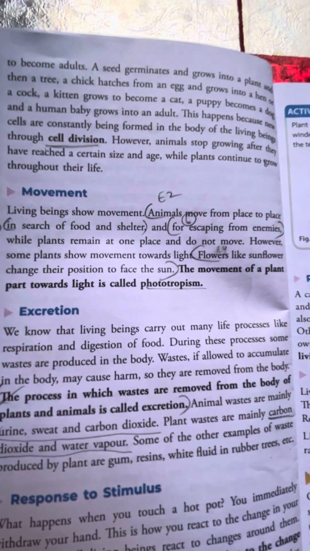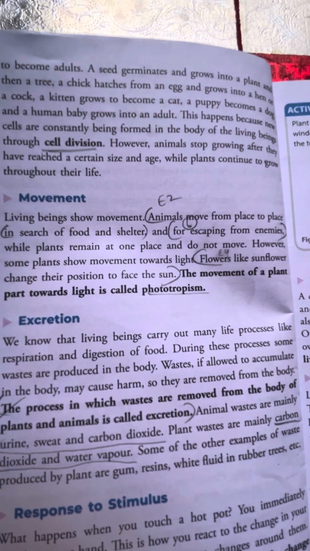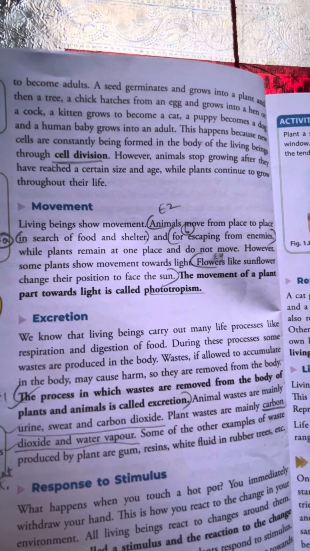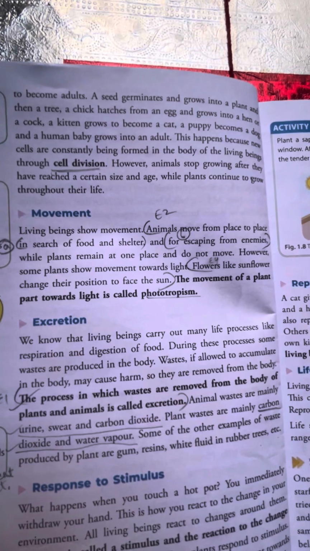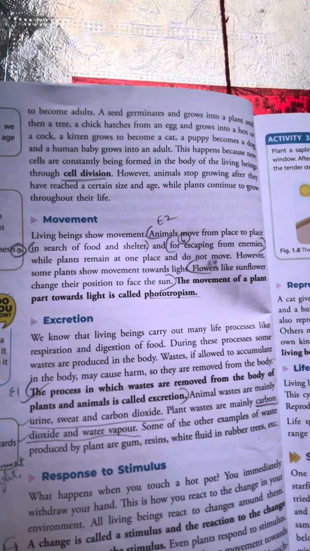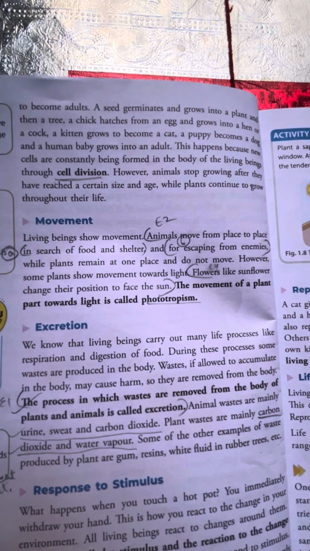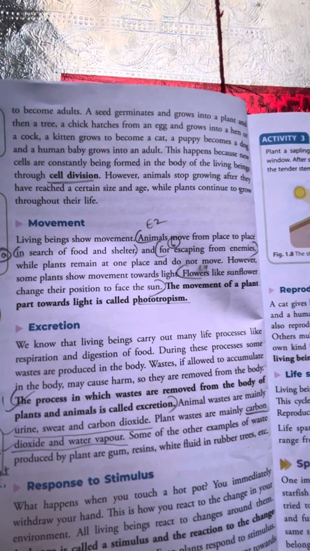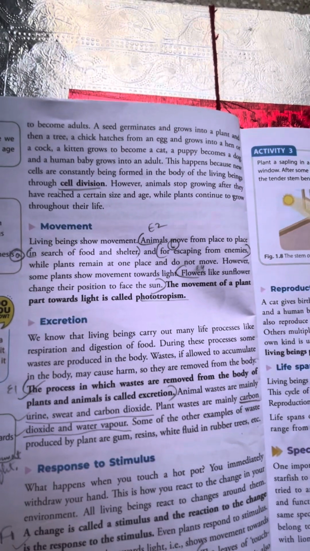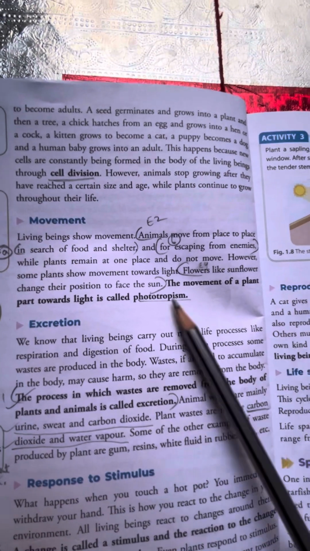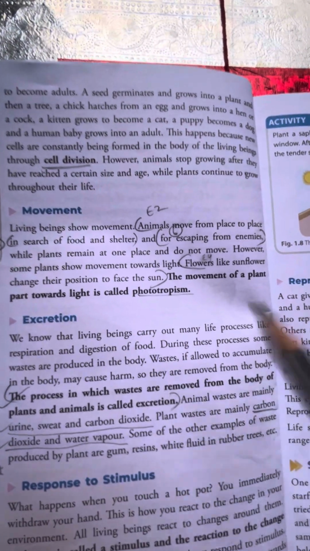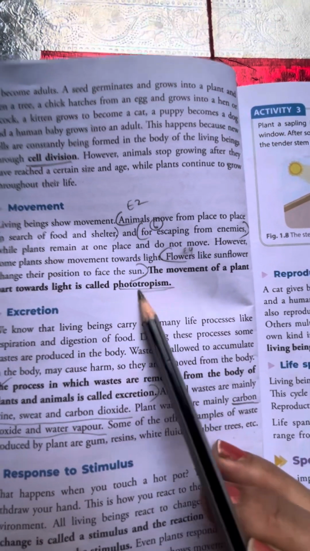Okay. Next topic is movement. Living beings show movement. Animals move from one place to another in search of food or shelter, and also for escaping from the enemy. While plants remain at one place and don't move. However, some plants show movement towards light. For example, flowers like the sunflower change their position to face the sun. The movement of a plant part towards light is called phototropism. Photo means light and tropism means movement.